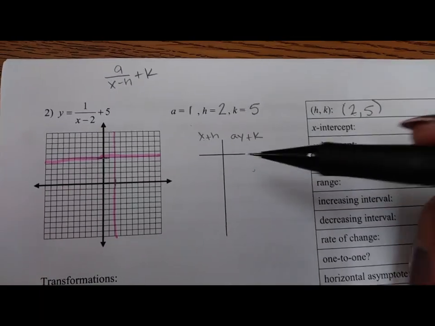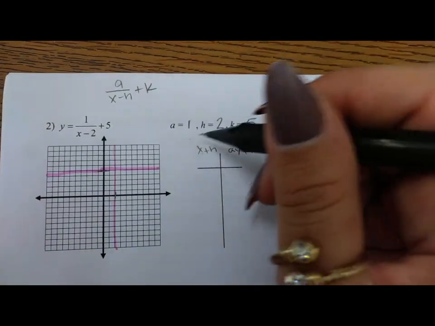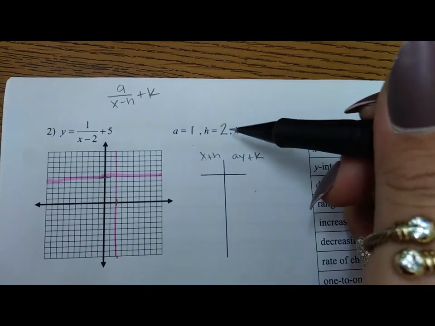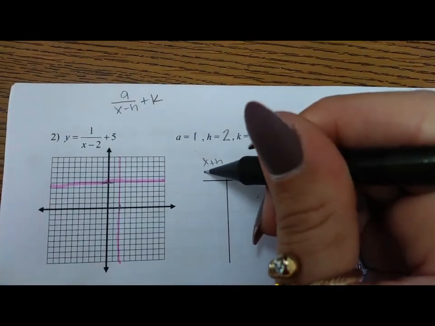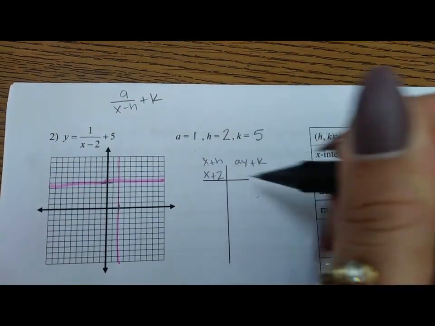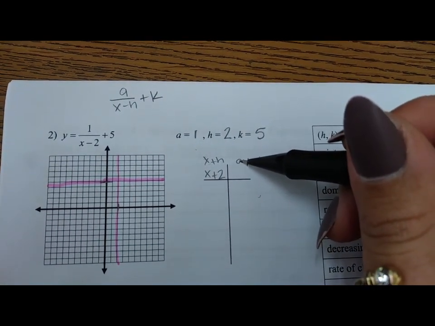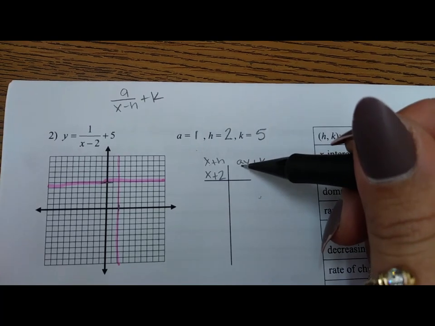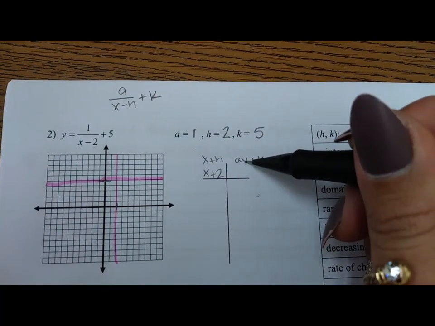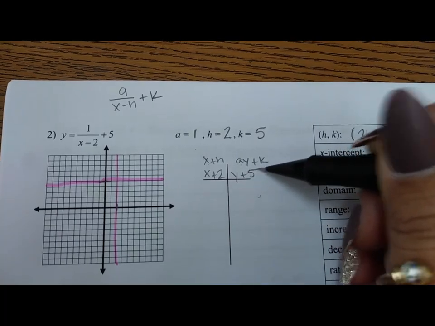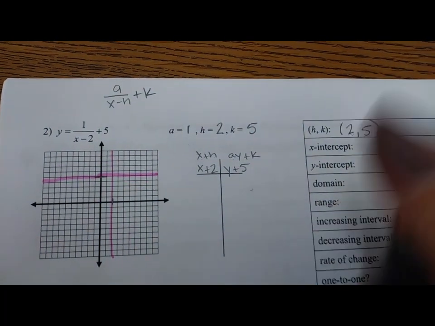So now we'll have x plus h, which is x plus positive 2, x plus 2, and a y plus k. So that 1 times y is y plus 5.